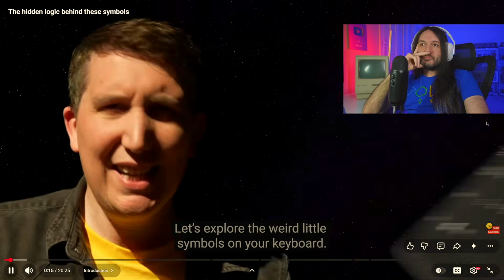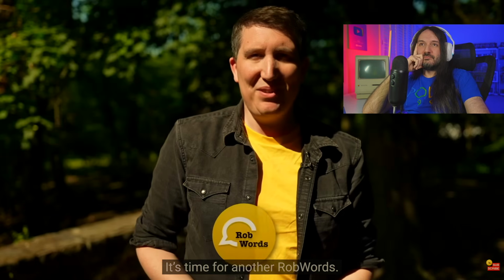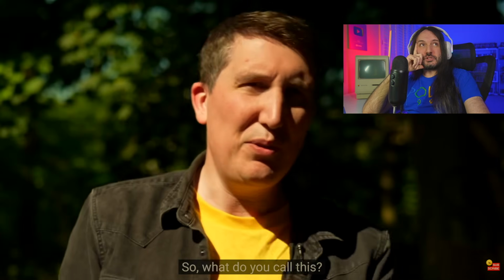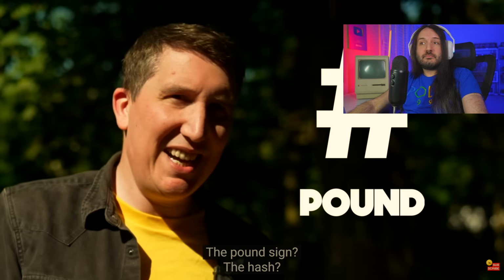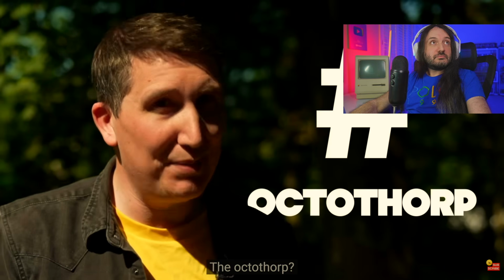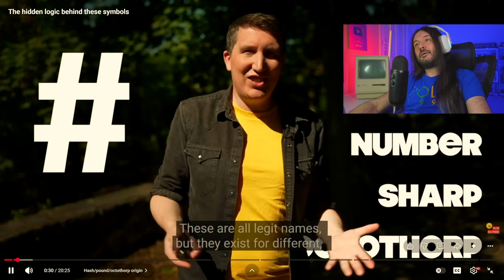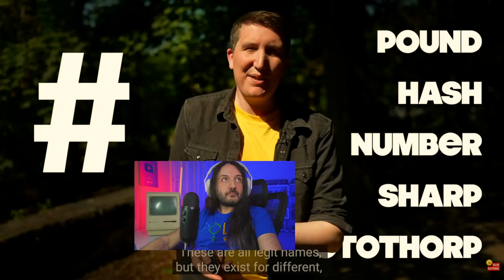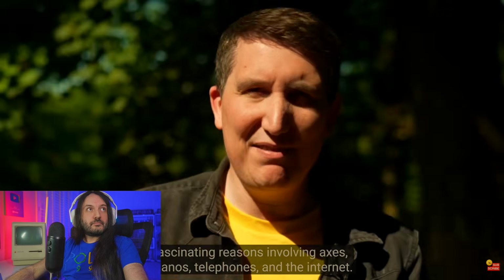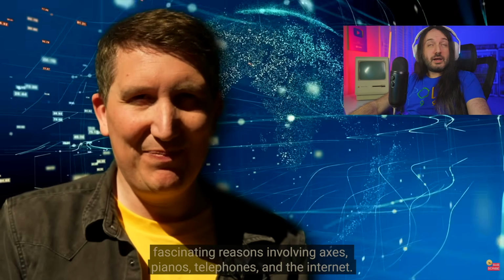And these. Let's explore the weird little symbols on your keyboard. It's time for another Rob Words. So what do you call this? The hashtag, pound sign, the hash, the number sign, the sharp, the octothorpe? Fancy. Well, yeah, I do call it sharp if I'm reading music. See, these are all legit names, but they exist for different, fascinating reasons involving axes, pianos, telephones, and the internet. I like the hashtag, obviously.